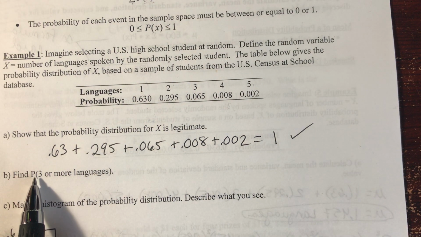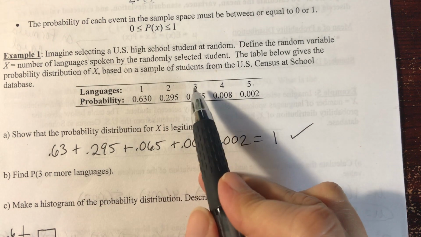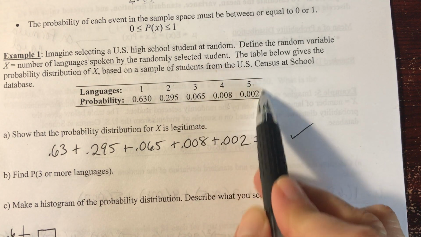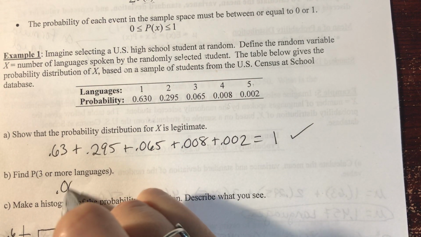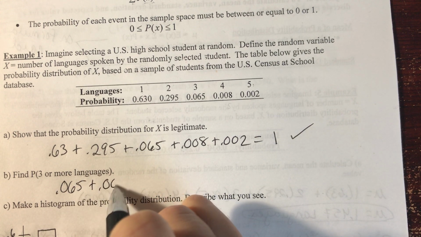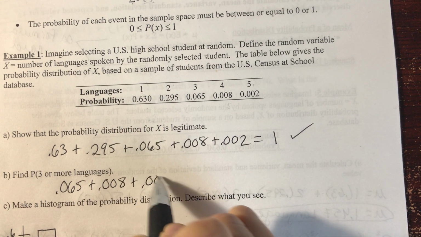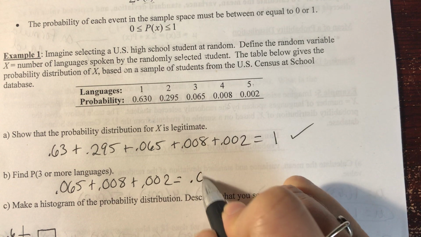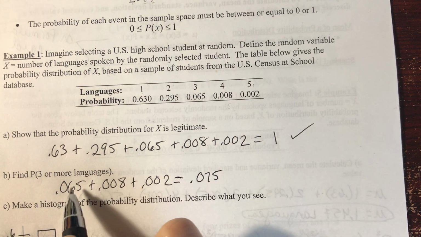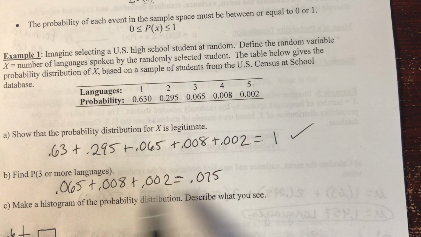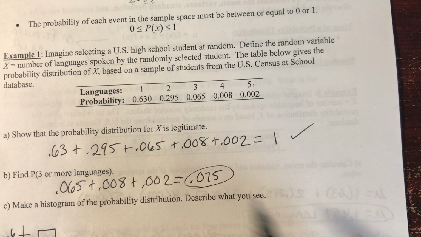Find the probability of 3 or more languages, which means 3 languages, 4 languages, or 5 languages. Again, you are not allowed to just have answers show up out of nowhere. You can't just have this answer. You need to show where that answer comes from. I added up those 3 probabilities.